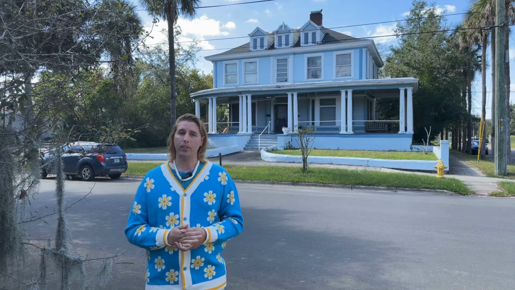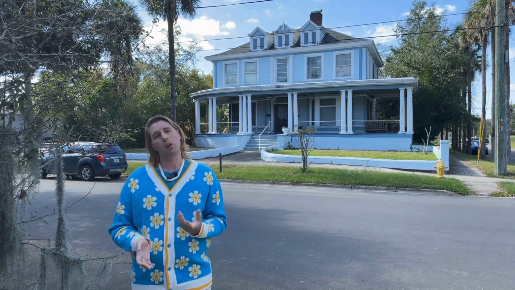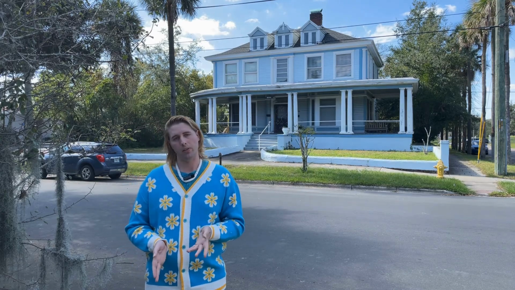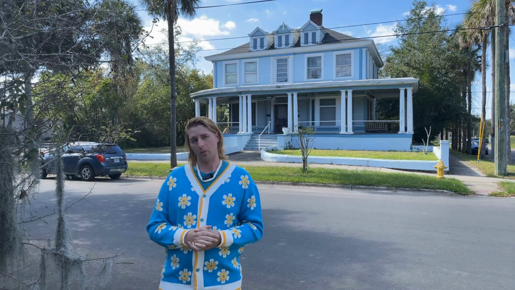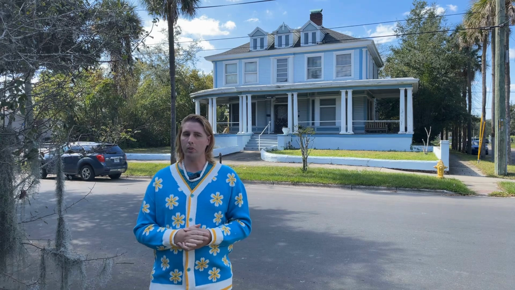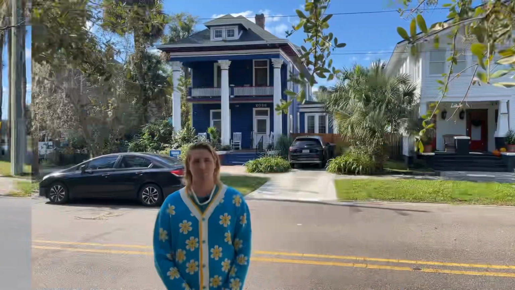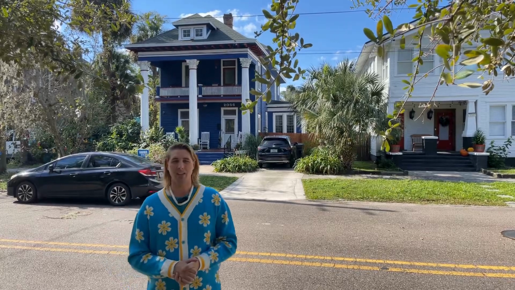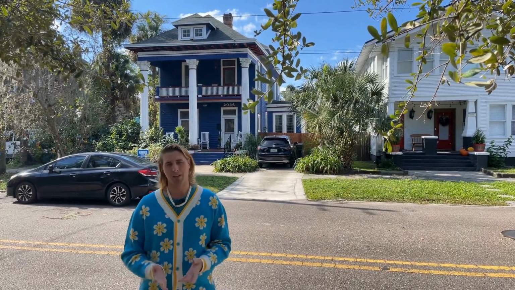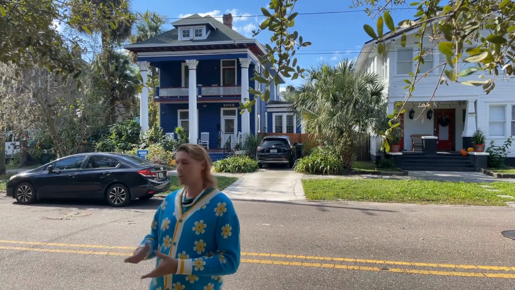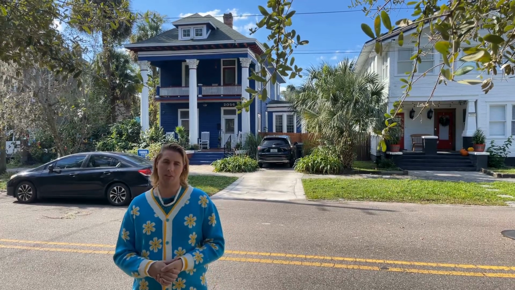So now that we've looked at this house, I want to talk about another style that some architectural historians will argue is a different architectural style, and then some will argue belongs under the umbrella of the Colonial Revival. So now that we've looked at an example of the Colonial Revival style, behind me I have an example of what is called Neoclassical Revival style.